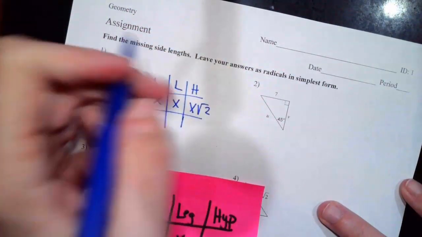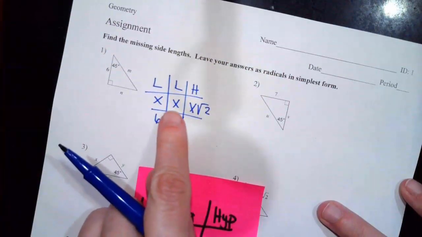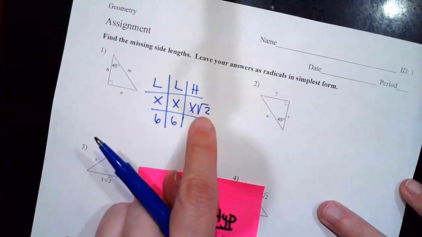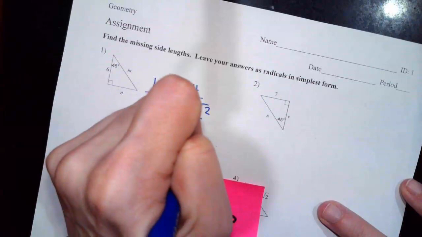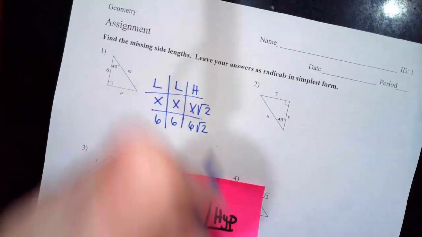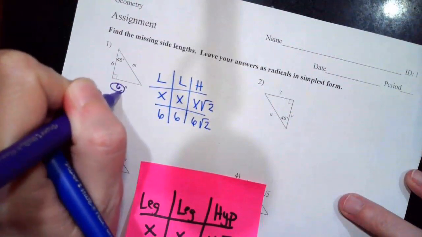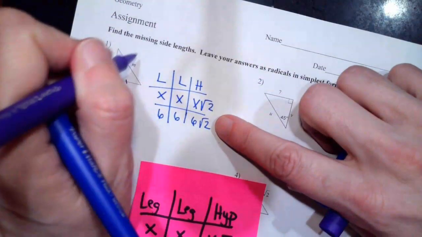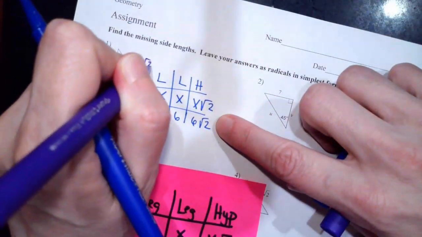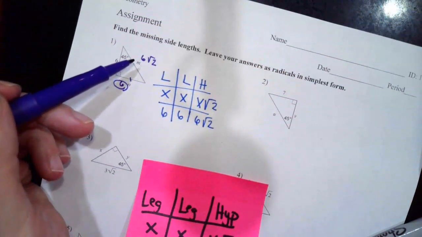So we know that one of the legs is 6, which means that the other leg has to be 6. Now the only difference between either one of the legs and the hypotenuse is that this radical 2 is attached at the end, which means my hypotenuse must be 6 radical 2. That's all you have to do for this one. So your other leg is 6, because these guys are congruent in a 45, 45, 90, and your hypotenuse is 6 radical 2. All you do going from the leg to the hypotenuse is you attach a radical 2 at the end, or you multiply by radical 2.